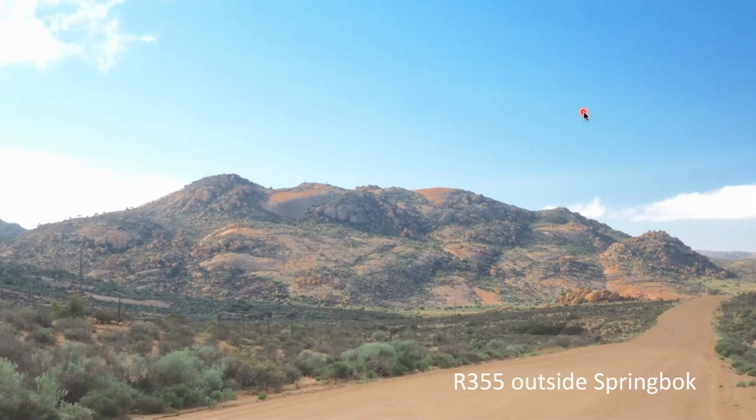And this is on the R355, the dirt road outside of Springbok. Springbok has a lot of these hills as well. And they're quite spectacular because, again, you can see that rounded shape of that weathering, and then the individual boulders weathering out as well to give it this interesting texture of weathered rock as the large granitic and gneissic bodies continue to weather.